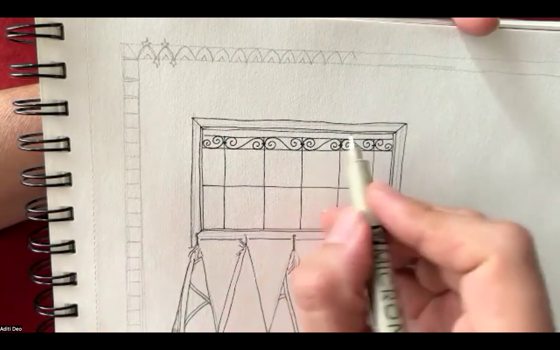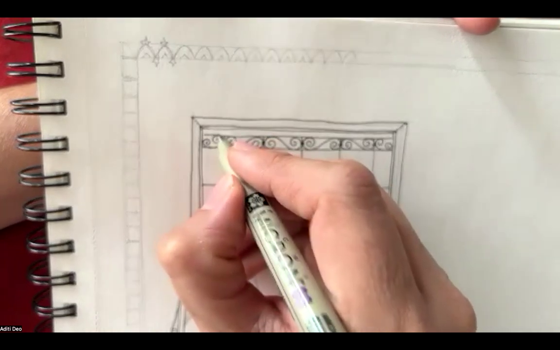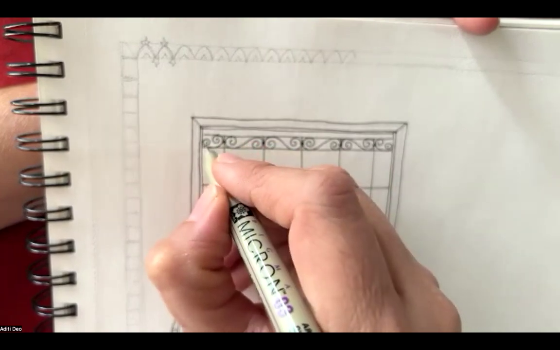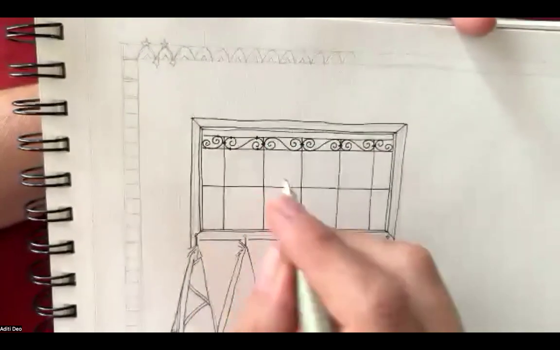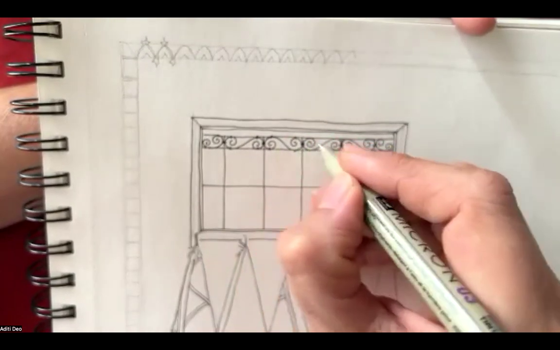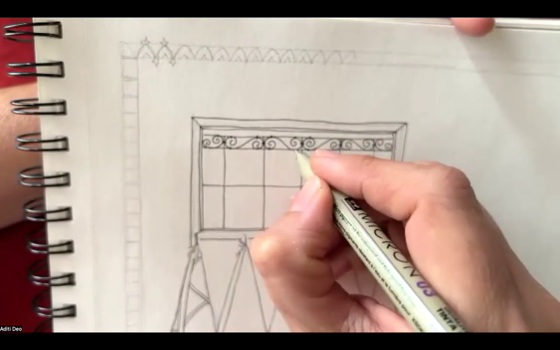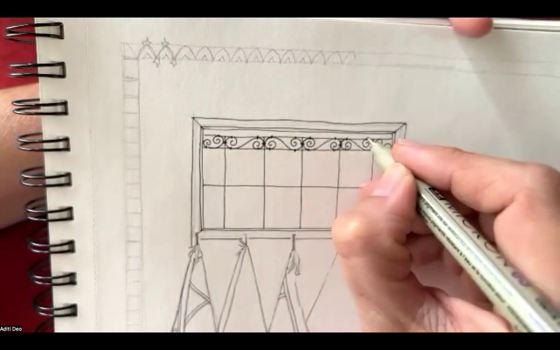Now, all the places on the rectangular frame where the scroll touches, we are going to make a dark mark, because this almost is like where the piece is welded on so that it doesn't fall off, and it adds to the filigree of the design.